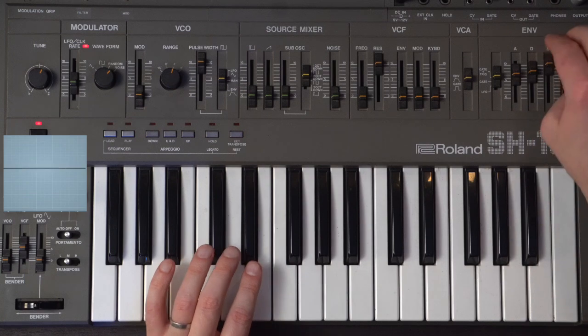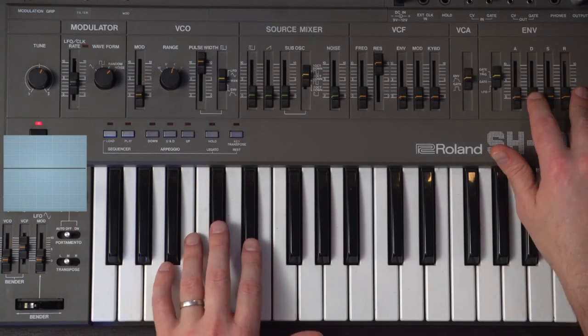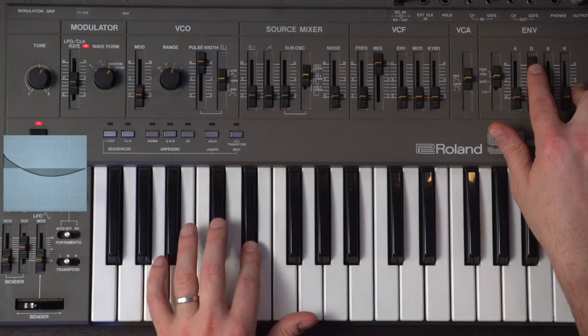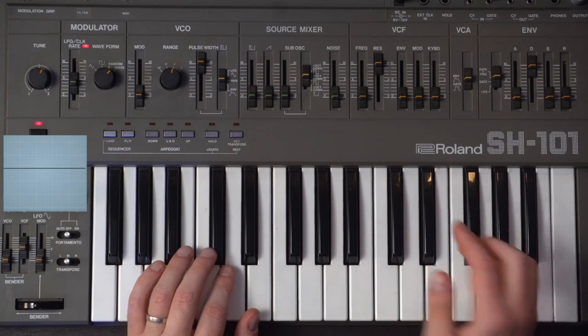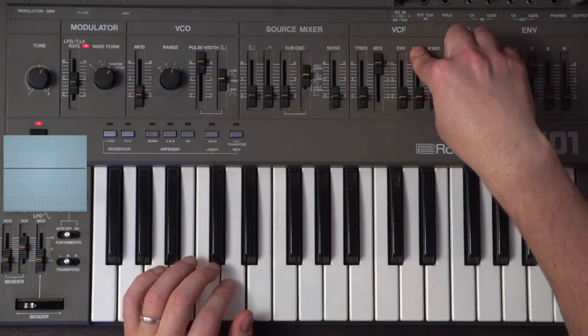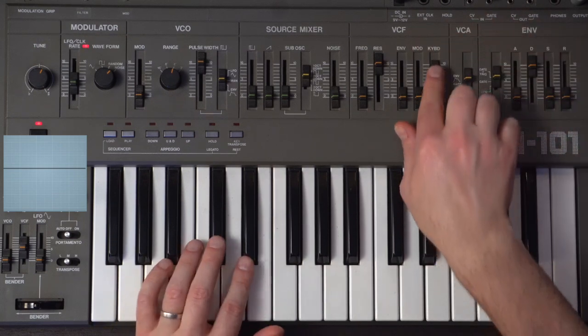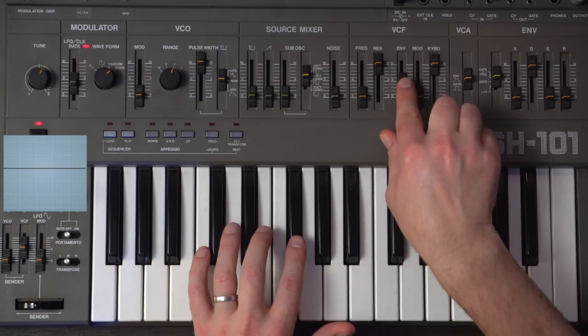Let's come across to the ADSR and increase. So now we got a little click there with the sound. And what we want to do is we want to introduce some of this envelope, some of the mod and the keyboard tracking. So let's go keyboard tracking all the way up. And then the envelope.